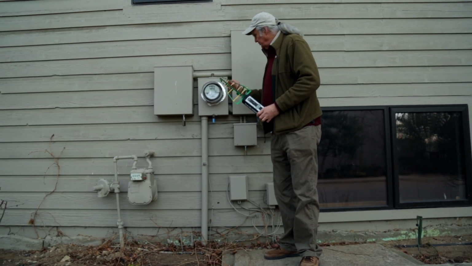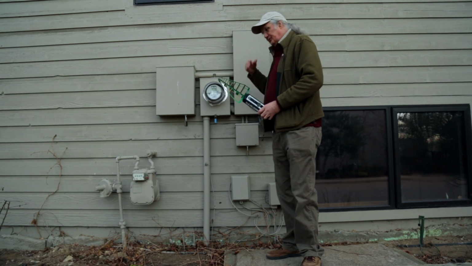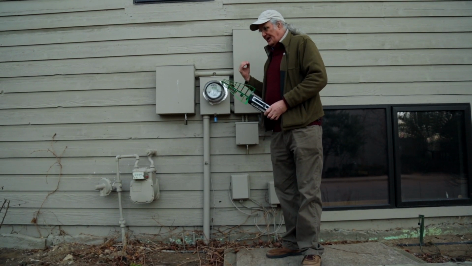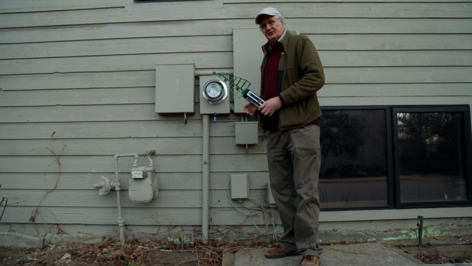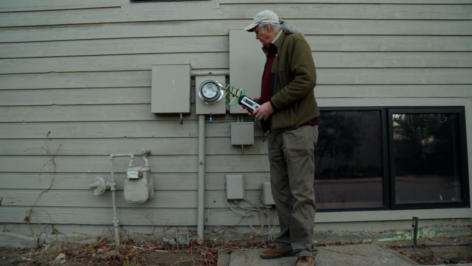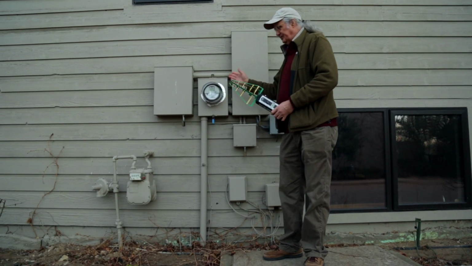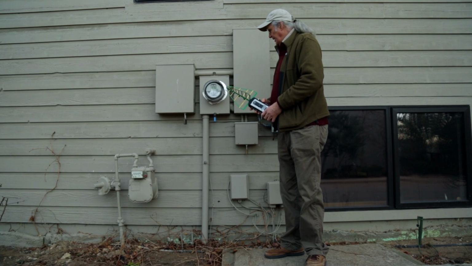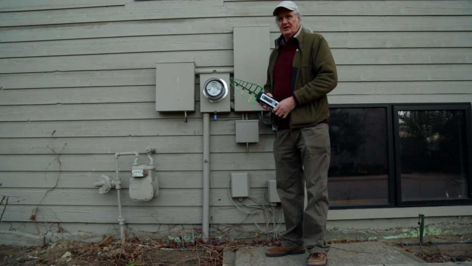It's good to shield if you can't. It's good to keep your analog meter if they haven't put smart meters in yet. But we prefer that people protect themselves from this particular form of radio frequency EMF.